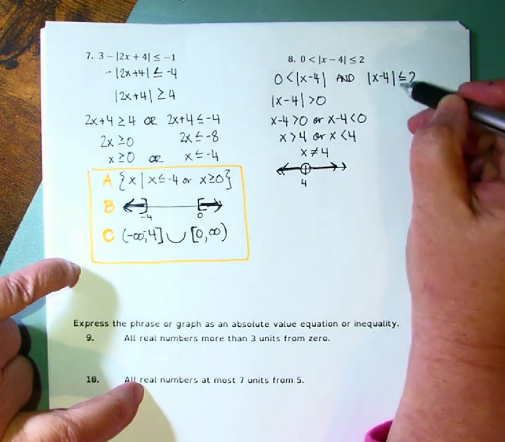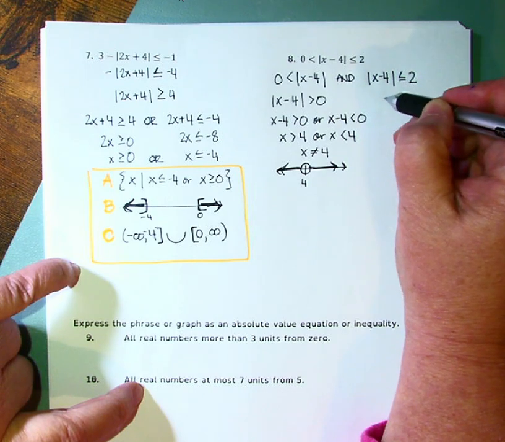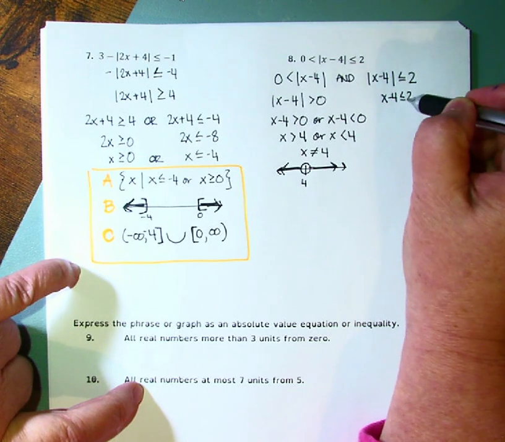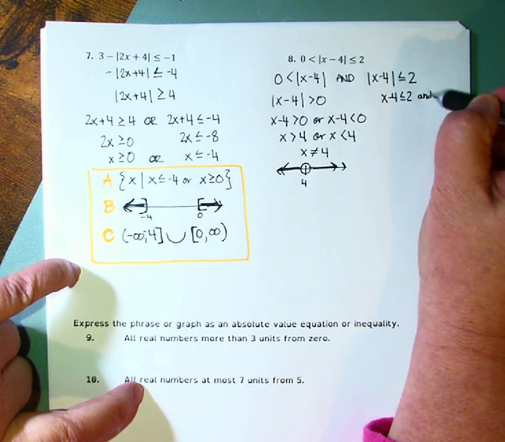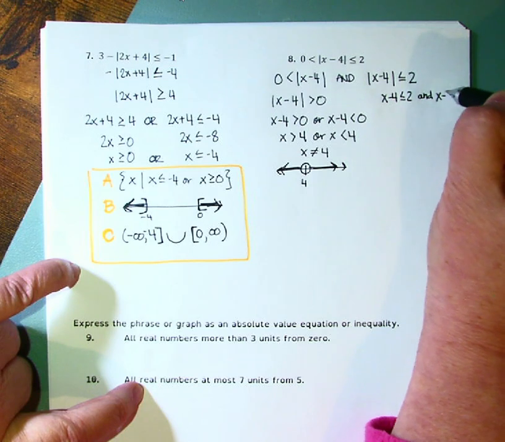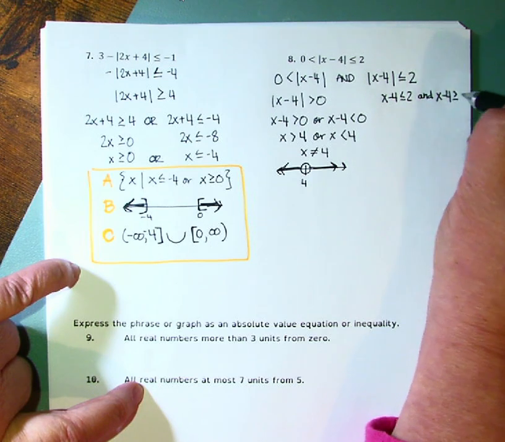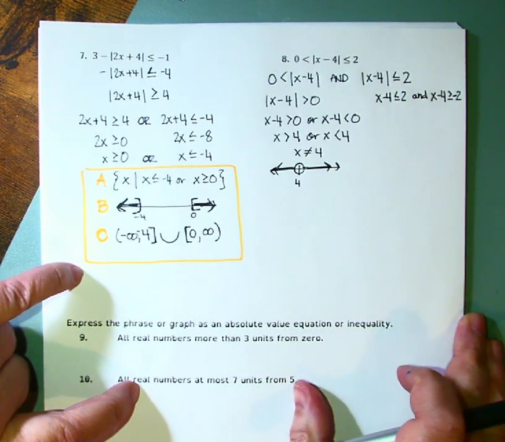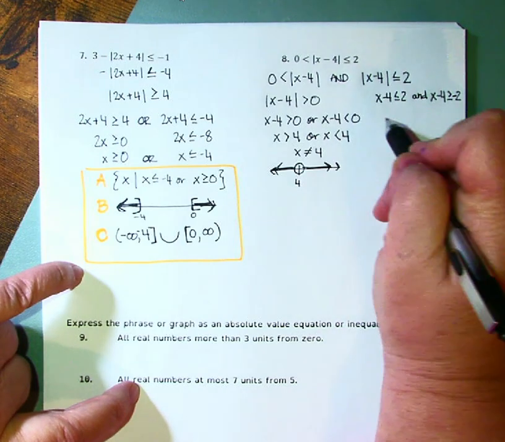If we do the other part, this one is less than. So this is going to be x minus 4 is less than or equal to 2. And it must also be true that x minus 4 is greater than or equal to negative 2. The less thans are the squeeze. They give you the boundaries.